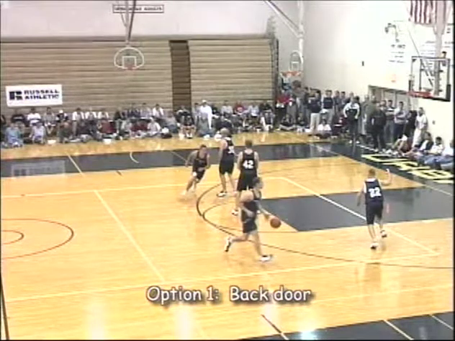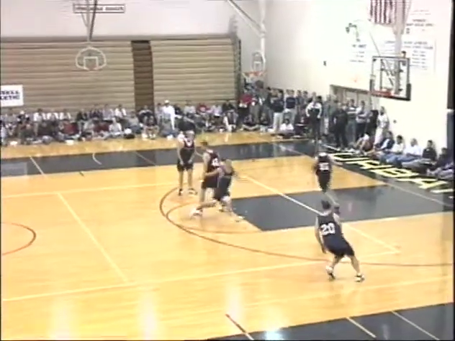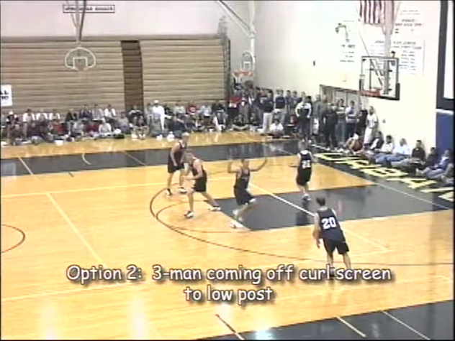Option 2 would be your wing coming off 2 curl screens to the low post. And we try to post a wing. If you have a 3-man, we had a 3-man last year named Sergio McClain that this was very, very effective for, that we could get the ball in the low post to him.